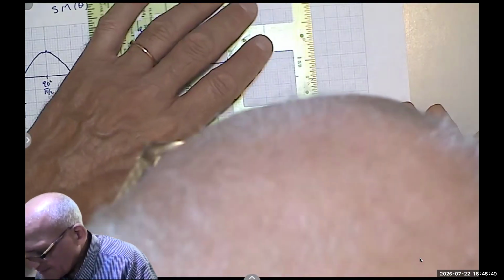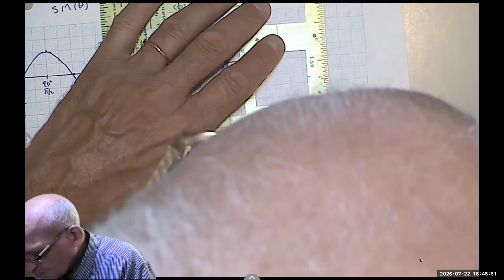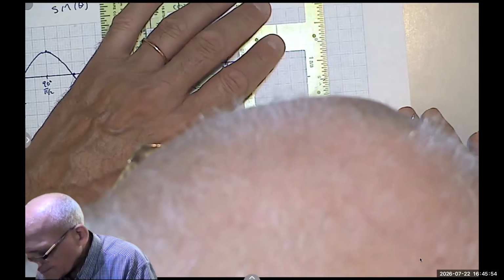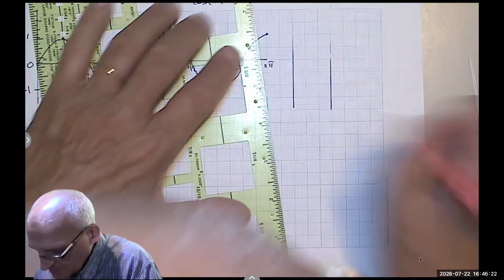Finally, the tan. The tan is a little, not tricky, but okay, let me get closer to this. Oh, there should be 4. Okay. You do it with a different color.